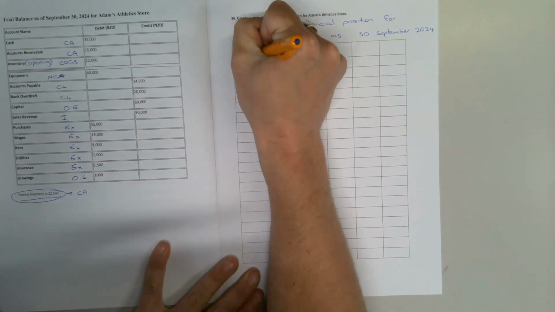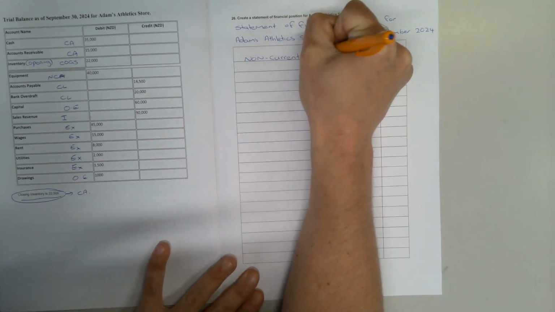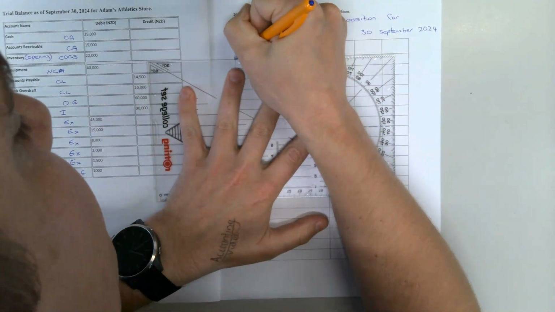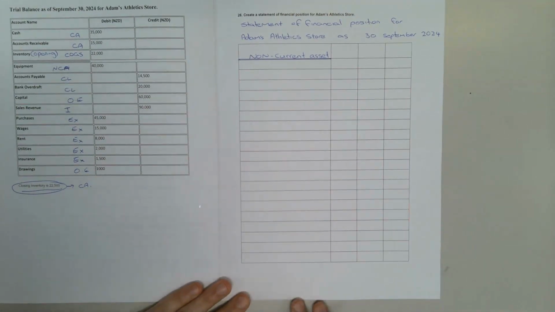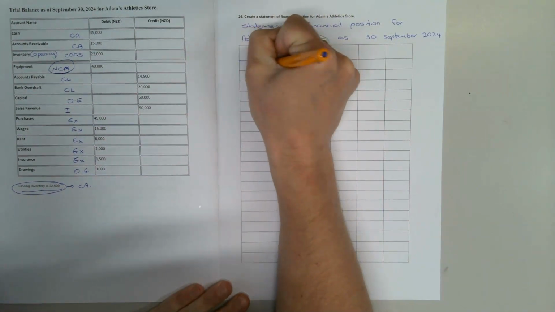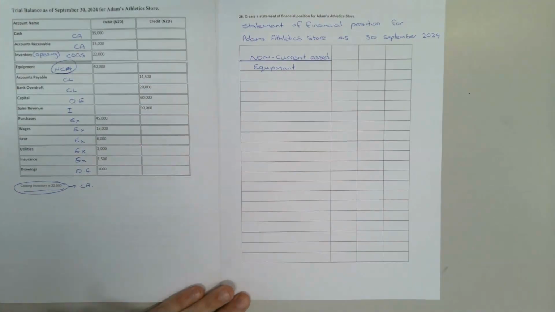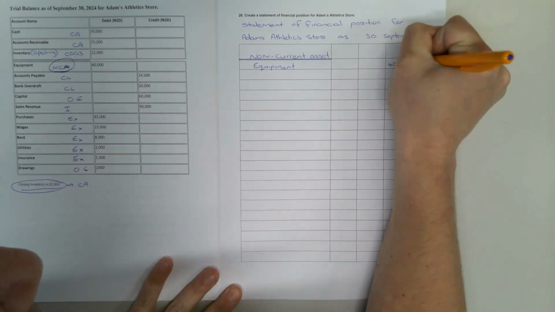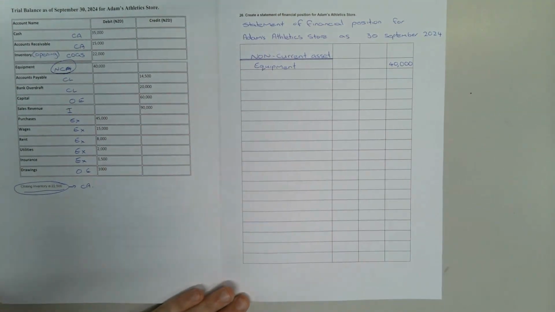Up the top, we're going to start off with our non-current assets. Remember, sometimes we've asked you to do PPE for this, but this time we haven't. So it's just non-current assets. And our first non-current asset, as you can see over here, and the only one for today, is equipment. So we're going to write equipment, and because it is the only one here, we can put this straight into column 3. That's going to be 40,000 there. Then that's all our things.